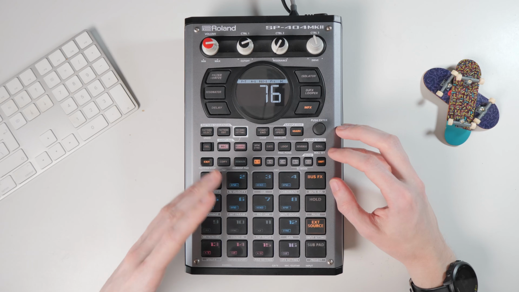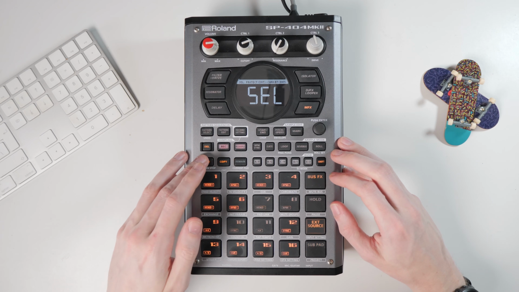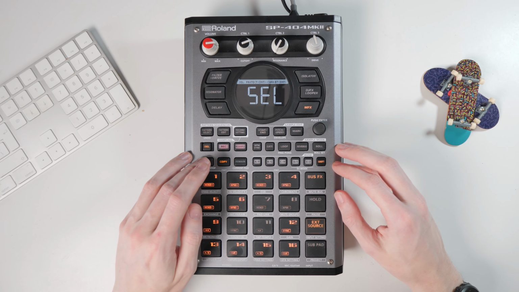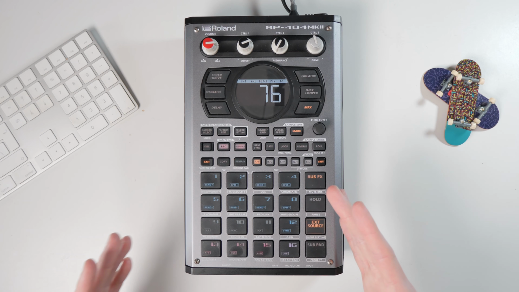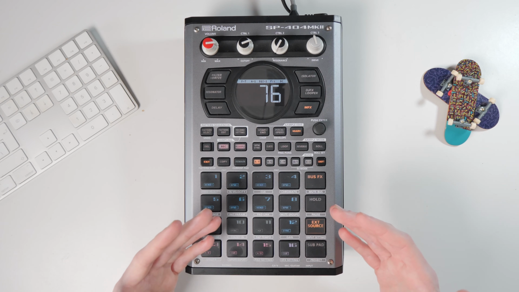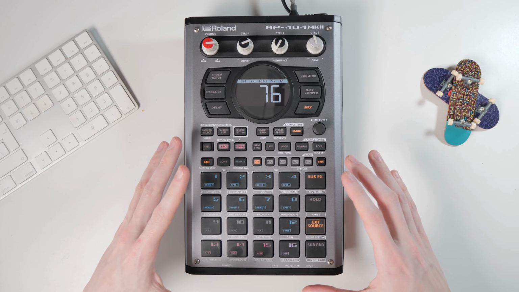So working in that way, having one beat per project is a good way to go if that's the way you want to do things. So I think really that's the three main ways that you can approach beat making on this device in terms of the organization side of things.